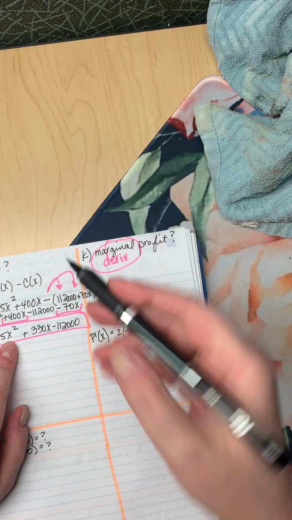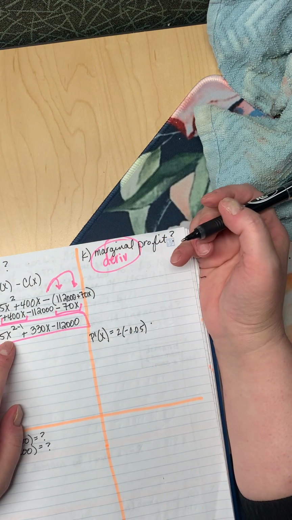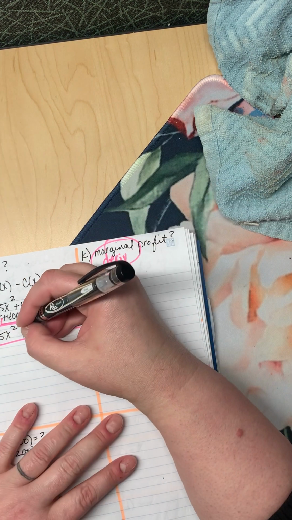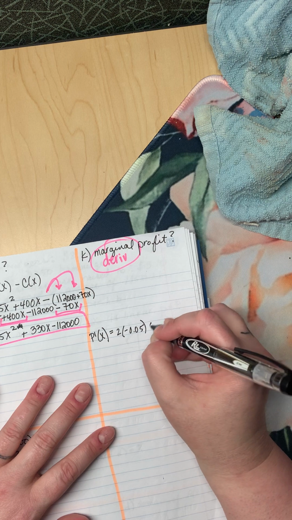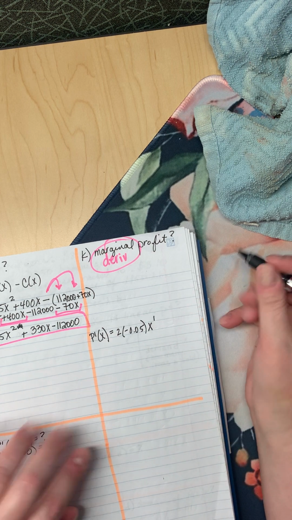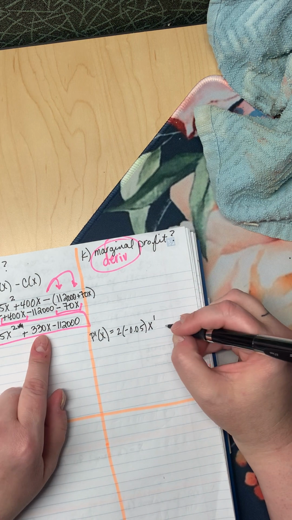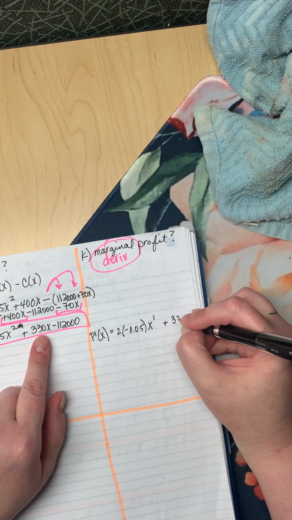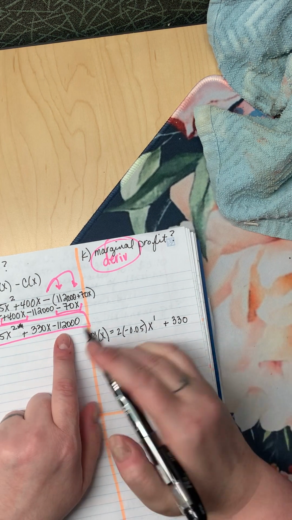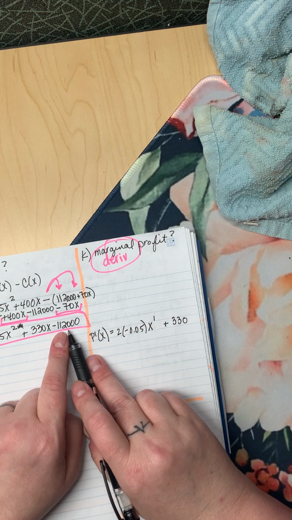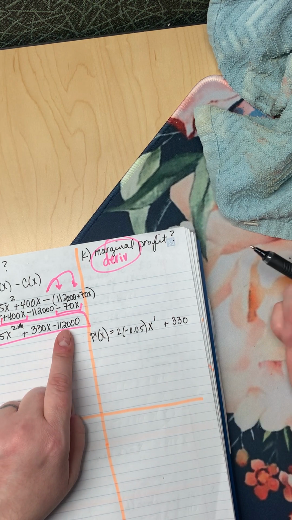And then I subtract 1 from the exponent. So 2 minus 1 is 1. So we have x to the 1. Then we learned that the derivative of a number and an x just goes straight to the number. So plus 330. Then we learned that the derivative of a naked number just goes away to 0.